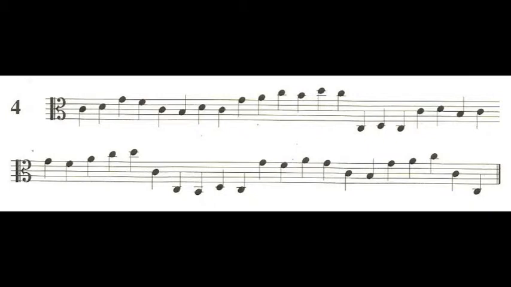So put an accent at the beginning of each of your groups. Your groups might be a little bit different than mine. It's no big deal. But do try to think in terms of note groupings. All right, let's do this one. Here we go. 1, 2, 3, 4.